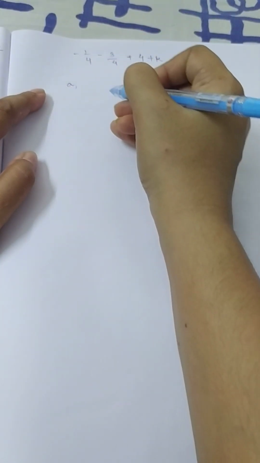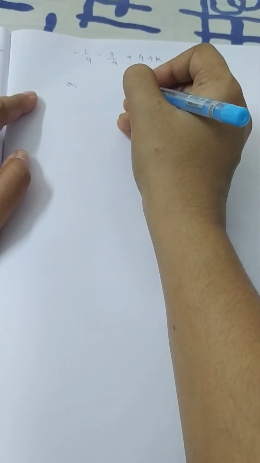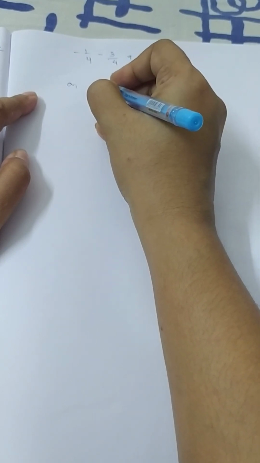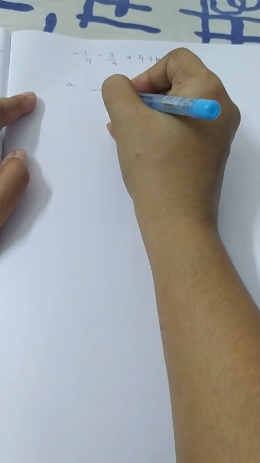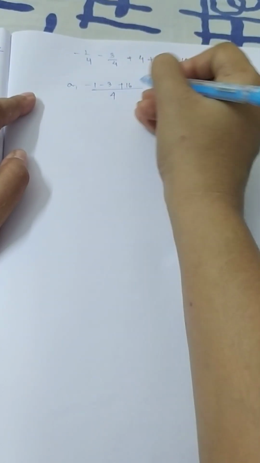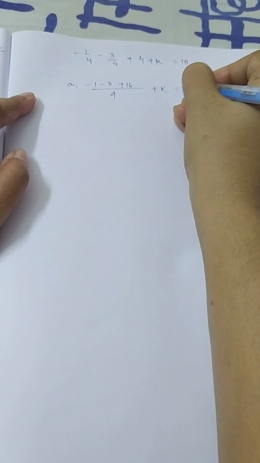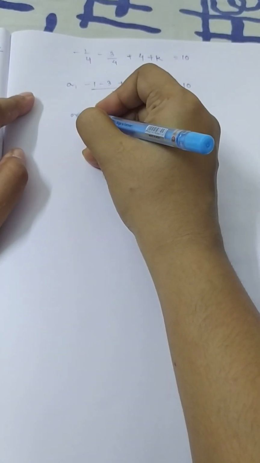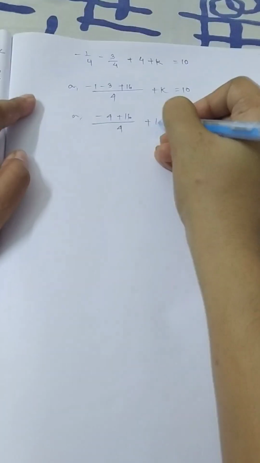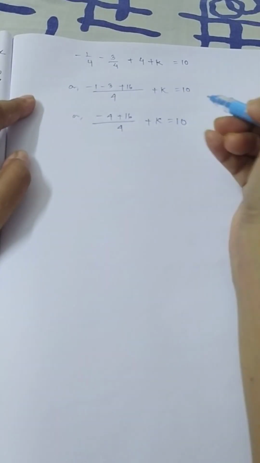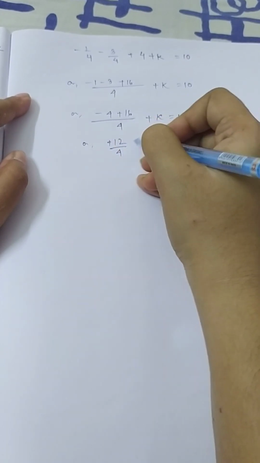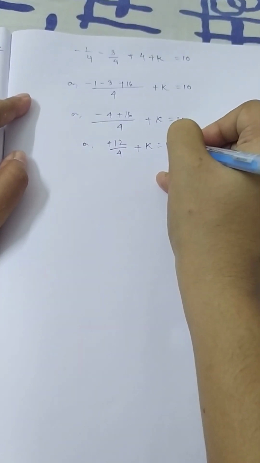If I take the LCM of it, it will be like this: 4 minus 1 minus 3, 16 plus k is equal to 10. So minus 4 plus 16 by 4 plus k is equal to 10. So it will be 12 by 4 plus k equals 10.